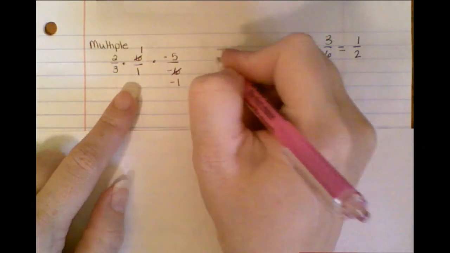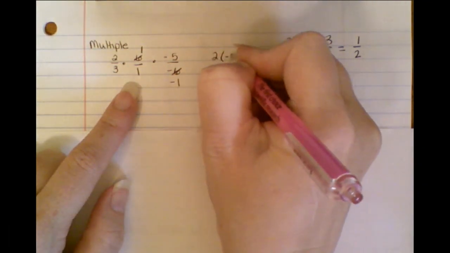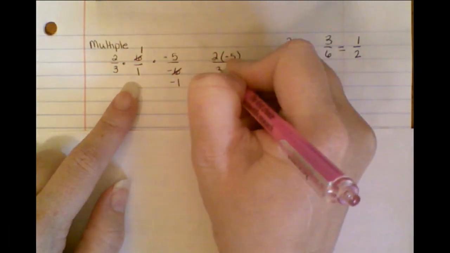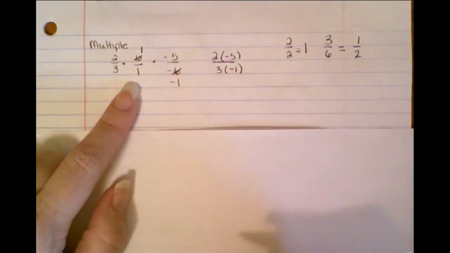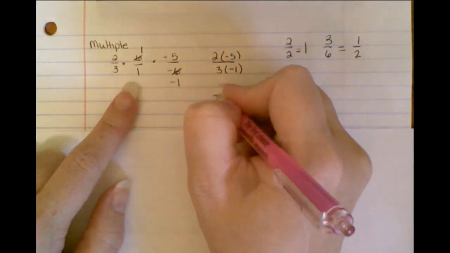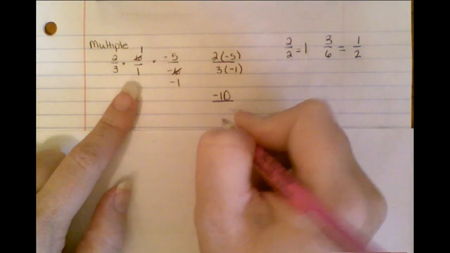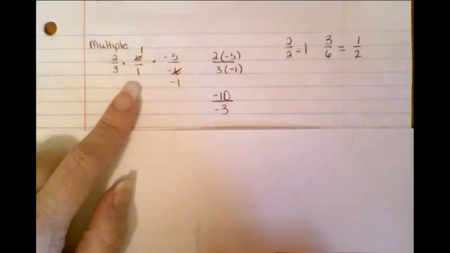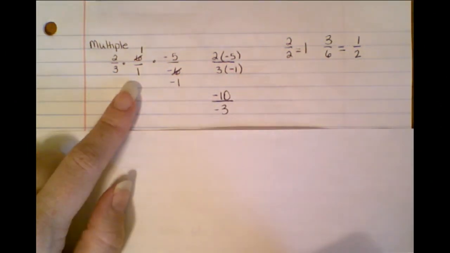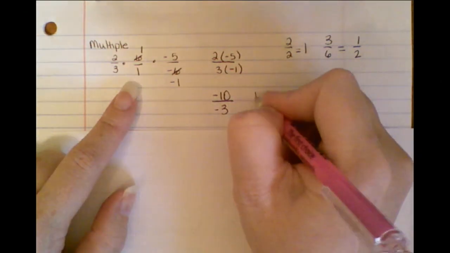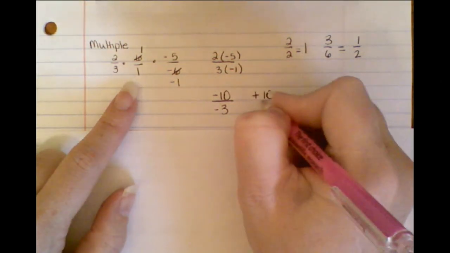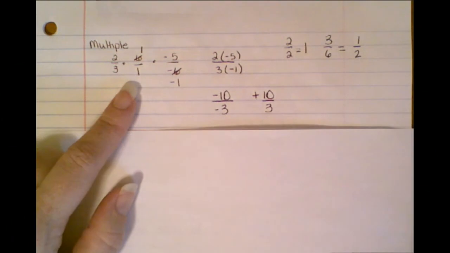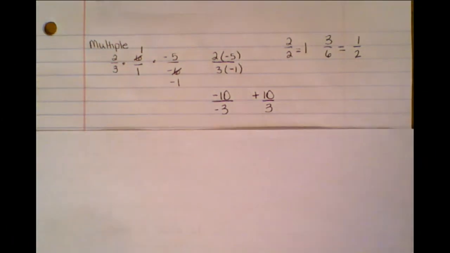Now everything else that I see is a prime number, which means it only has itself and 1 that it's divisible by. So I'm going to multiply straight across the top. So I have 2 times negative 5 divided by 3 times negative 1. And 2 times negative 5 is negative 10. 3 times negative 1 is negative 3. Now what do you remember about a negative divided by a negative? Well, a negative divided by a negative is a positive, and 10 and 3 have nothing in common, so your answer is positive 10/3. Now let's look at another example.